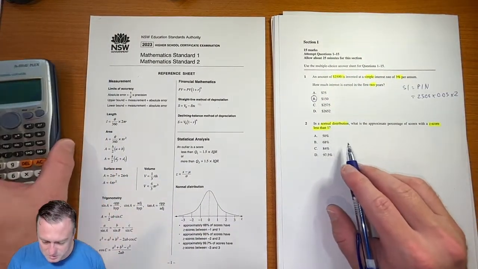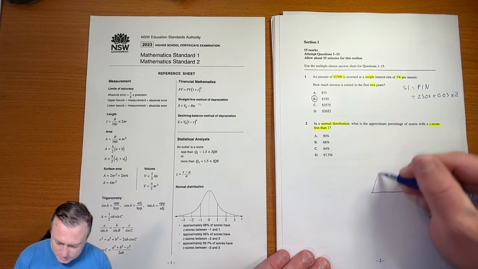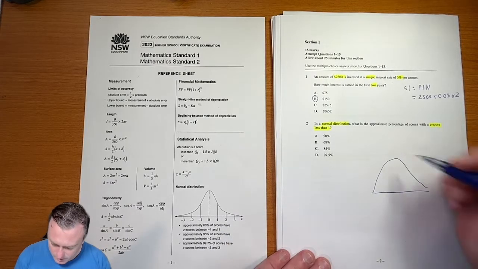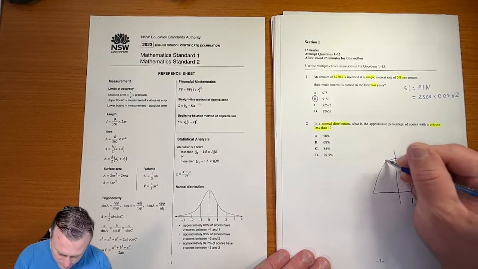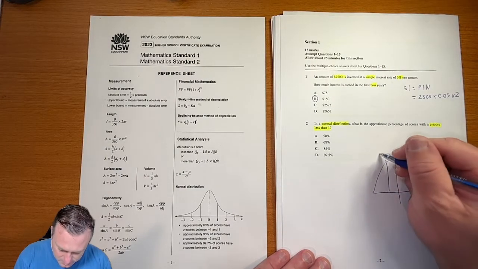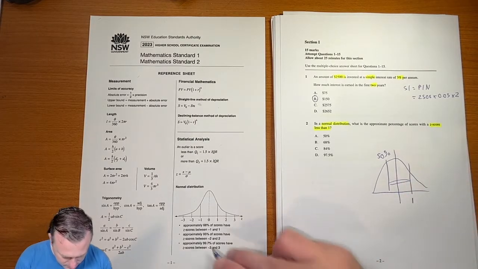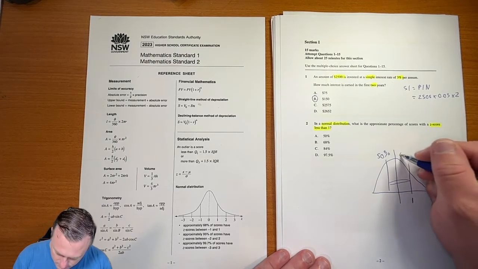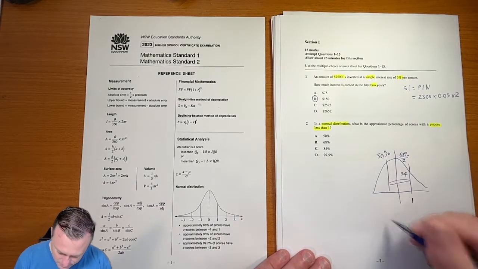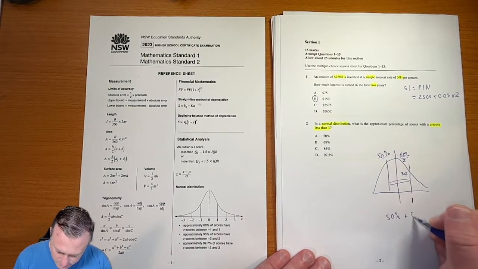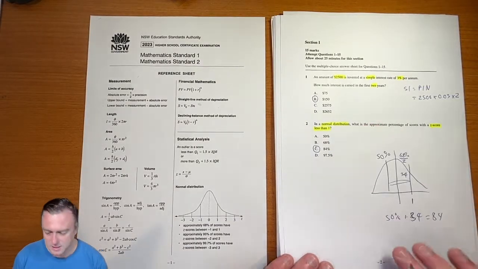Normally distributed, what was the approximate percentage score of the Z-score less than 1? So if it's normally distributed using this one here, a Z-score less than 1 would be 1 across here, and we know this represents 50%. Then this area in here, I think it's 68, yep, so 68%. So we do 68% divided by 2. So this is 34. So now we've got 50% plus 34, which gives us 84. So it would have been C.